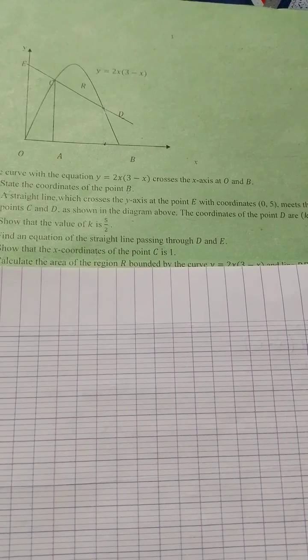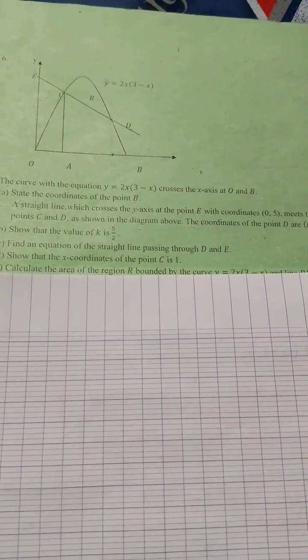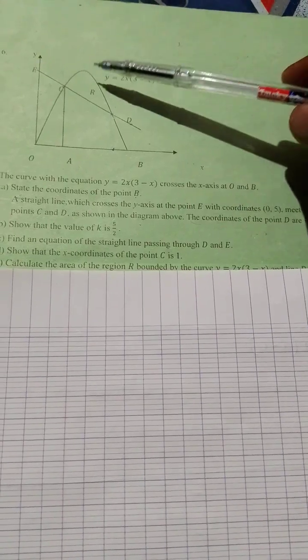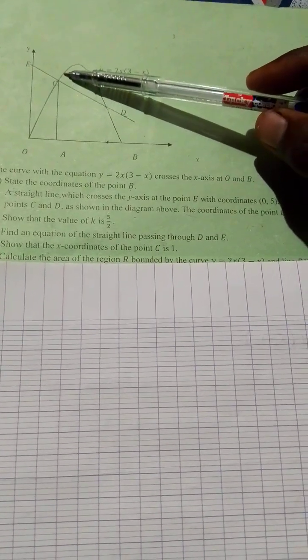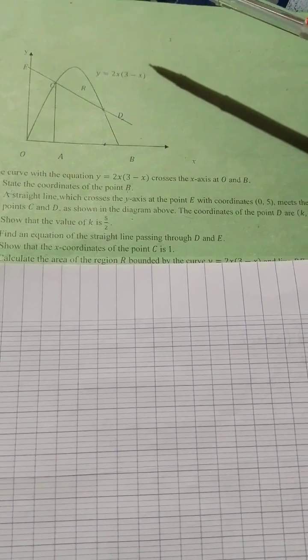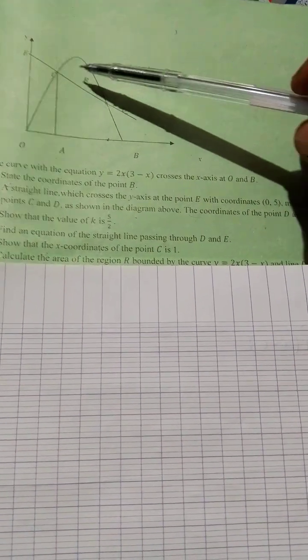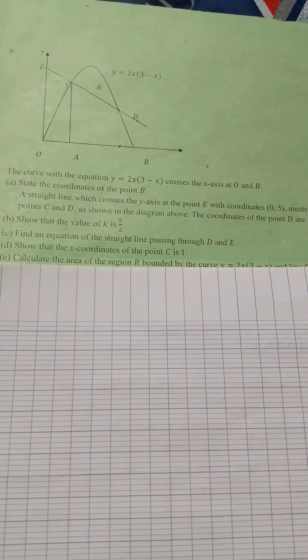I think I'm making myself clear. The x coordinate of the curve is equal to the x coordinate of the line, or the y coordinate of the curve is equal to the y coordinate of the line.